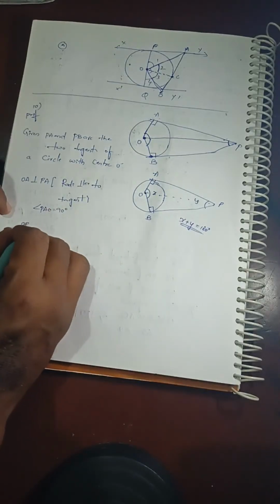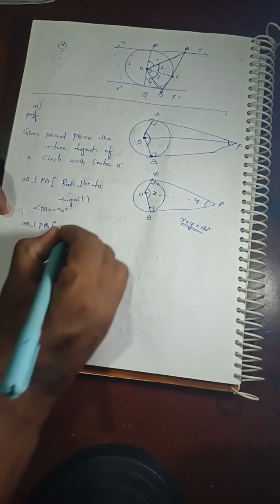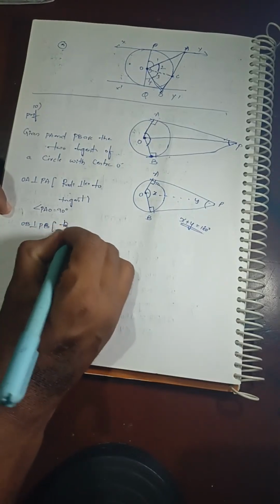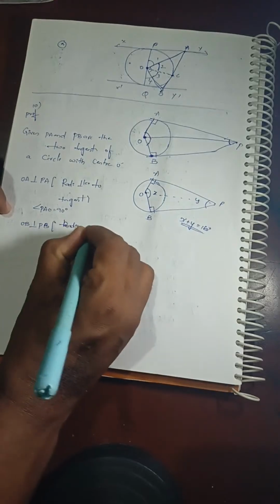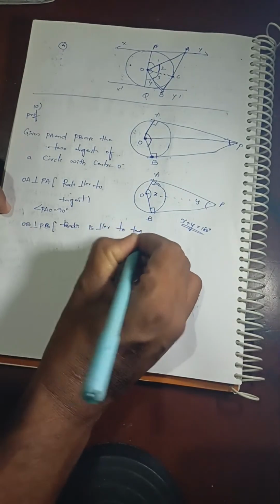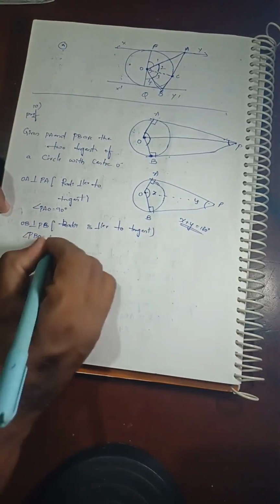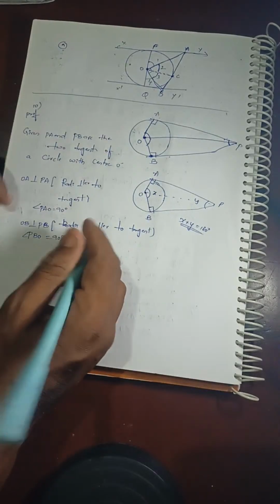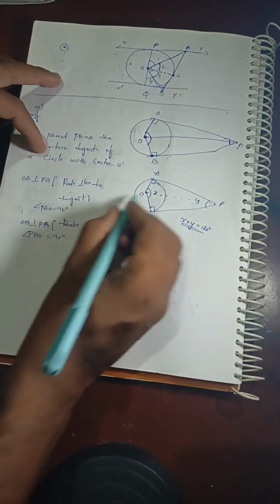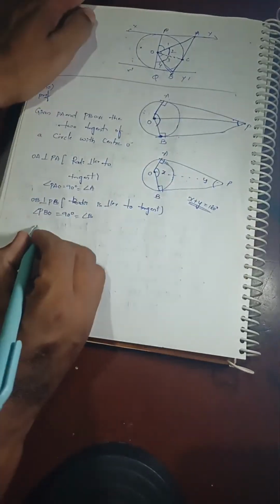One more, OB is perpendicular to PB. Here also the same: the radius is perpendicular to the tangent. So angle PBO is equal to 90 degrees. This is also 90 degrees. For this one, 90 degrees, we are taking as angle A, and this one, 90 degrees, we are taking as angle B.